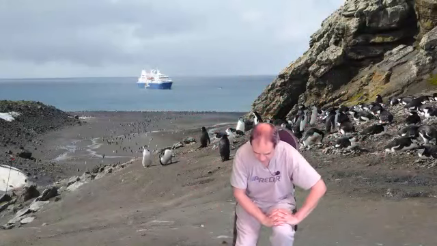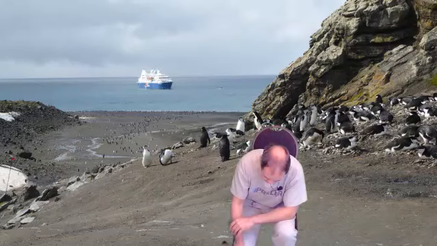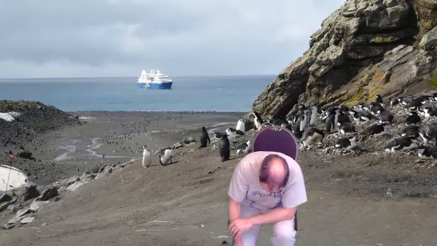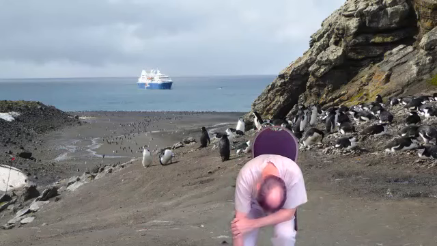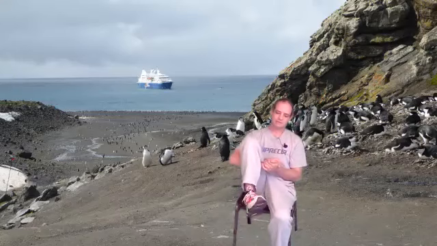Other leg out. Deep breath in. Good. Rotate that ankle, feeling each and every little muscle.